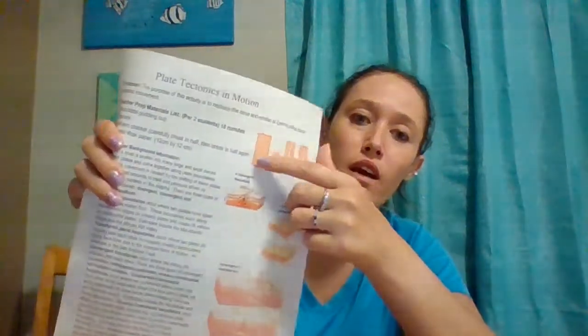This one uses chocolate pudding as the lithosphere. Again, it's up to you what you use. You can use Cool Whip, marshmallow cream, or pudding. You can even use sour cream if you wanted to, but then you can't eat it afterwards, or if you do, that's kind of gross. I don't want graham crackers with sour cream. I'd rather have graham crackers with marshmallow.